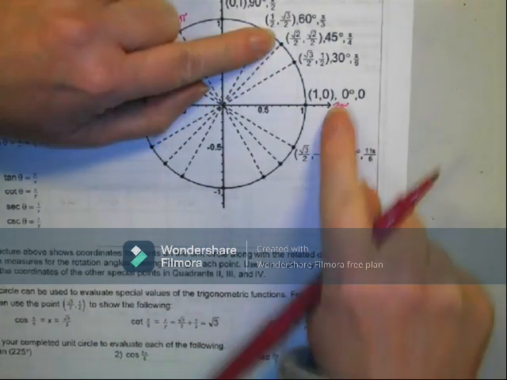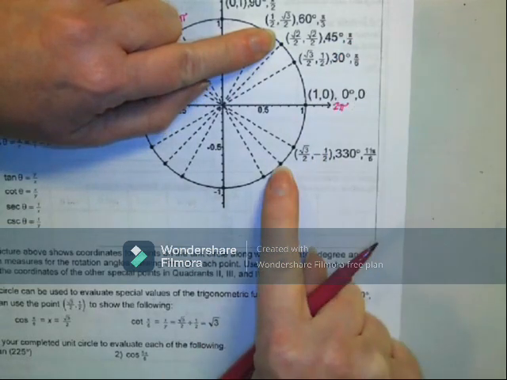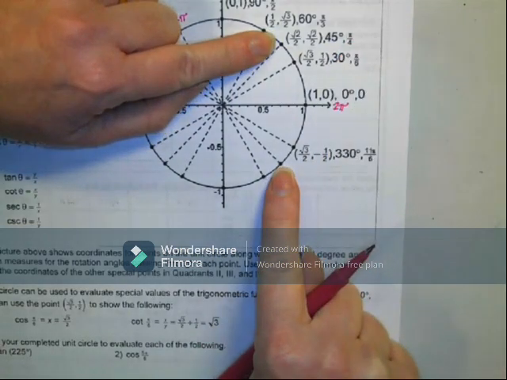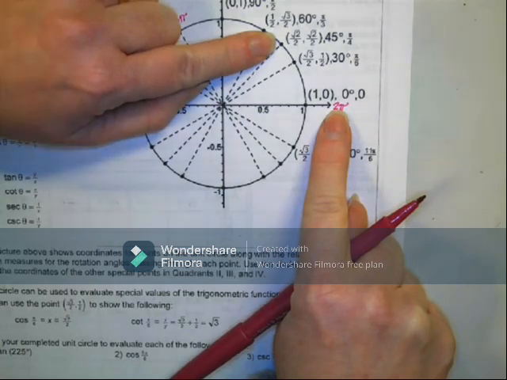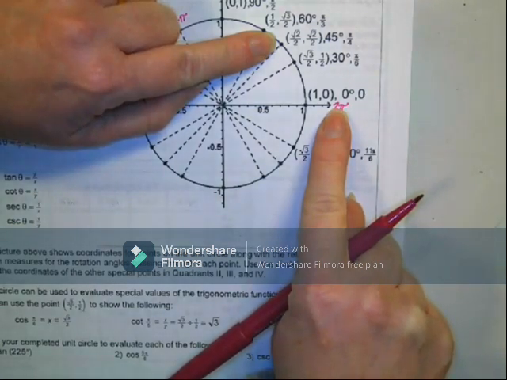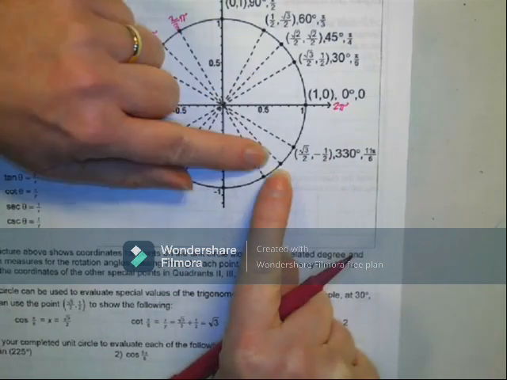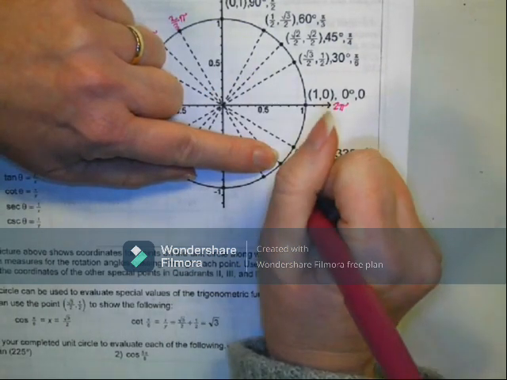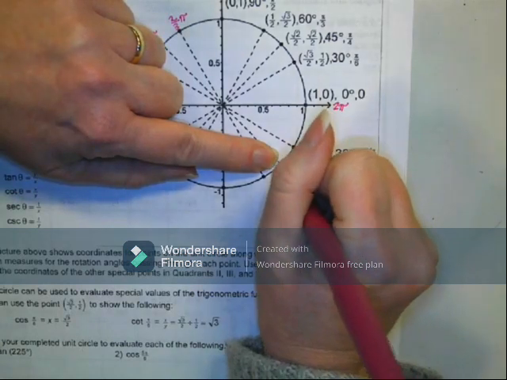So the next one up is pi over 4. So this next one is going to be a pi over 4. Well, 2 pi would be 8 pi over 4, right? Because 2 times 4 is 8, so it'd be 8 pi over 4. So if I back up one from that, what is that? 7 pi over 4.